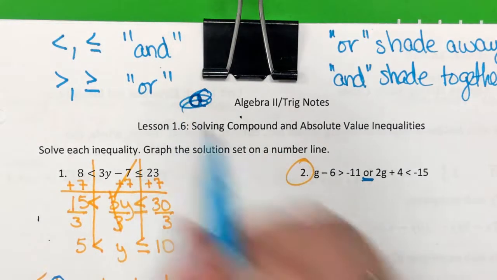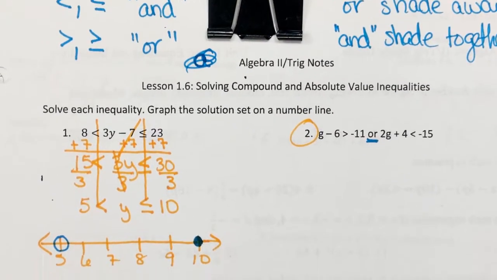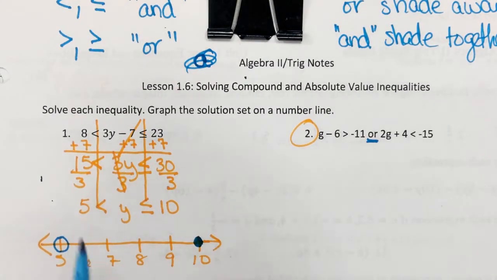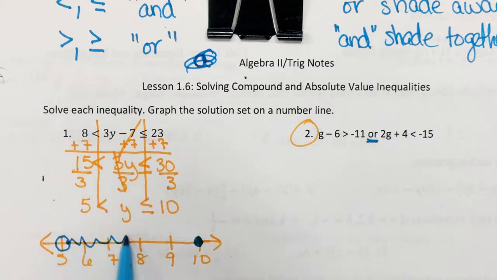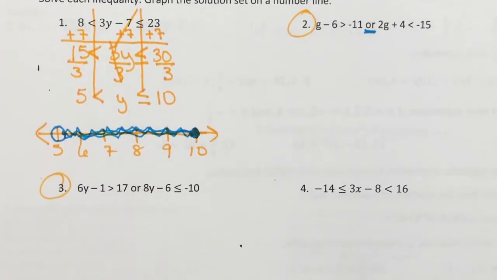All right, so here we go. So number 1, what kind of problem is that? Less than is an and or an or? That's an and. So and problem shade where? Together. So then take your hand, get any pencil, and shade it all together. All together. There you go. All right, we did number 2 already. We did number 3 already. So now we're going to number 4. Here we go.